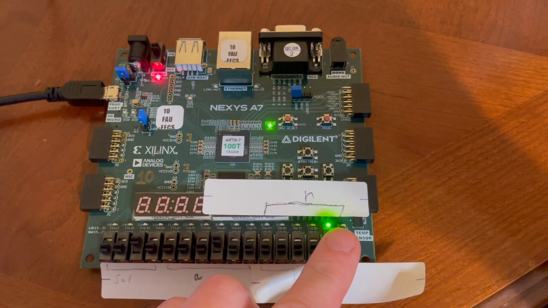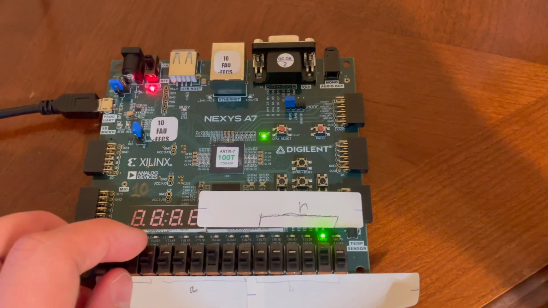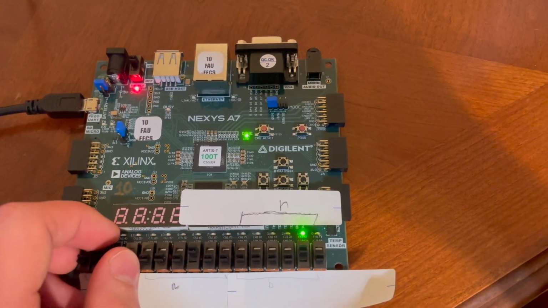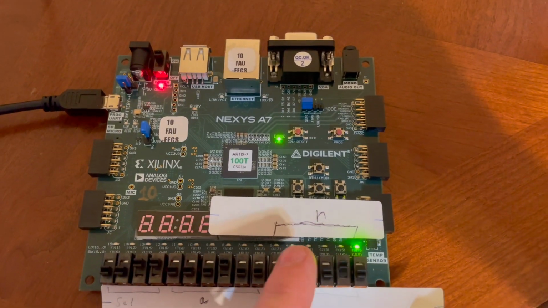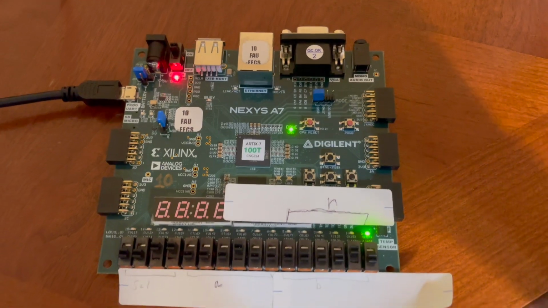And then our borrow of A minus B is represented by 0, 0, 1, 1 in select. And as you can see, our borrow is 1: 0, 0, 0, 0, 0, 1.